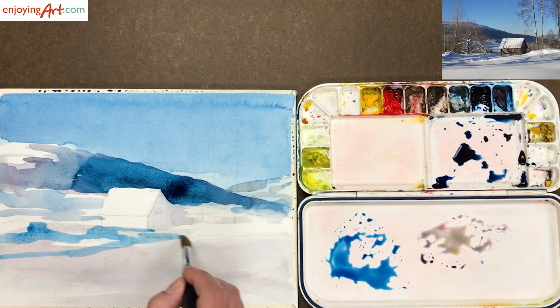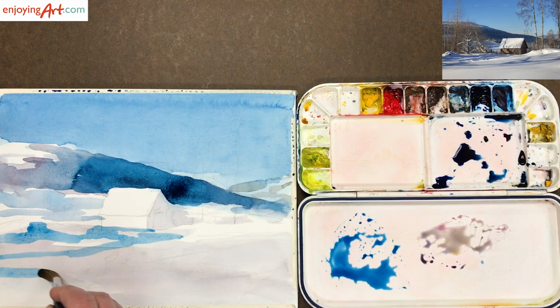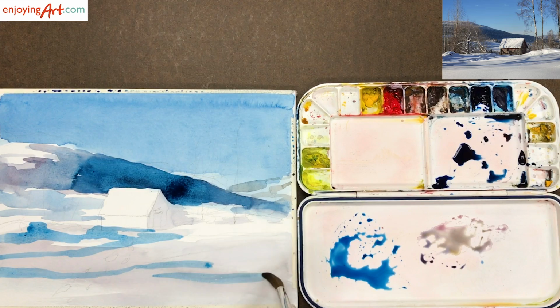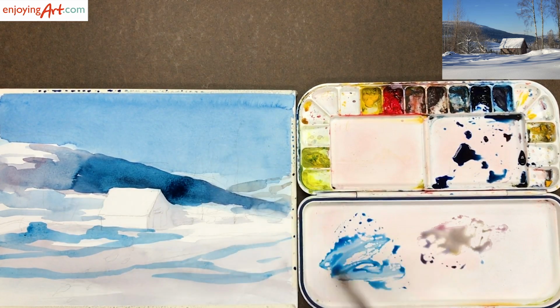Like that. And a little bit darker. Coming through like this. The cast shadow on the snow. Like that. Maybe a little bit.